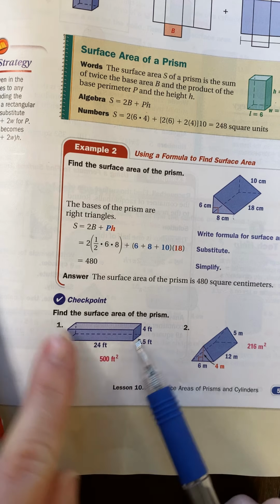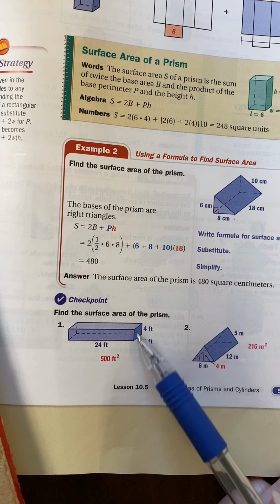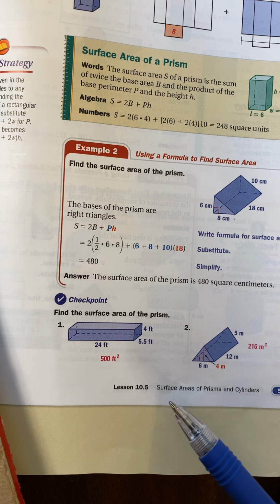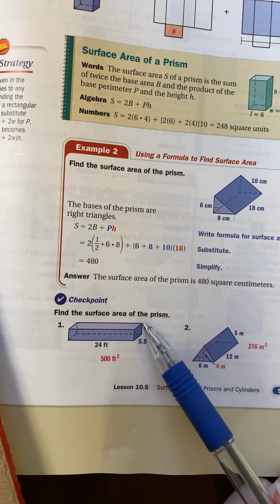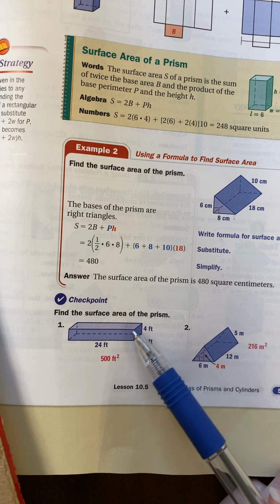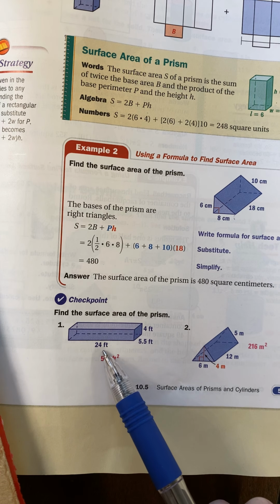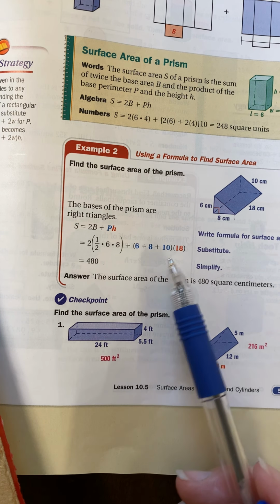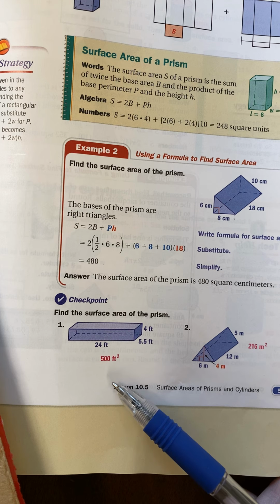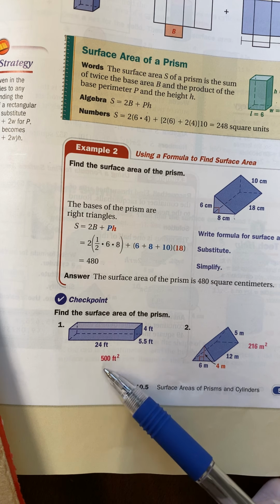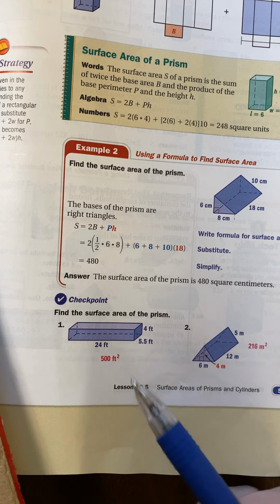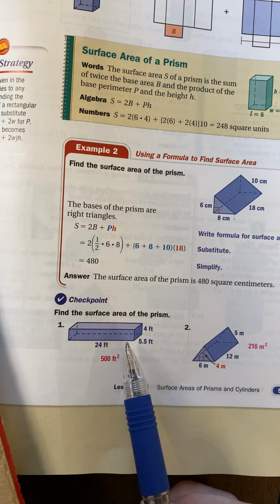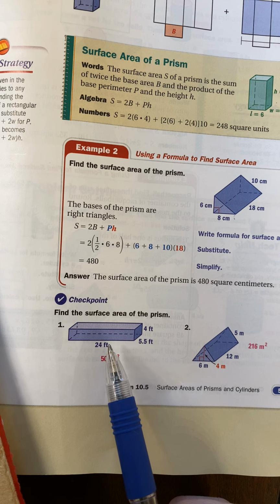Or if you stood this up on its end, and this was the base, and this was the base, then the perimeter would be 5.5 plus 4 plus 5.5 plus 4, and then your height would be 24. And I would challenge you, if you really want to try the math both ways, go ahead and try it. You should get 500 square feet there. So that's for rectangular base prism. You've got lots of options.